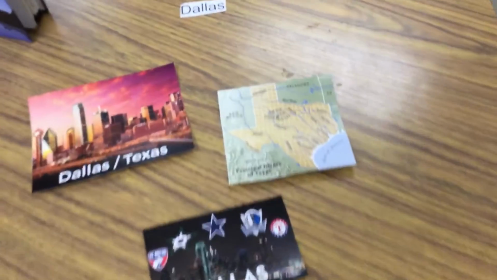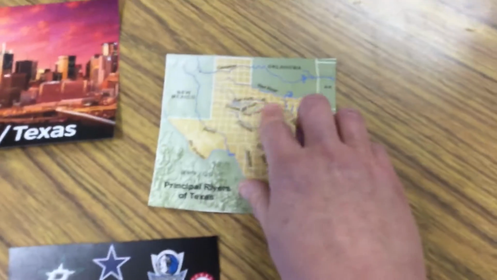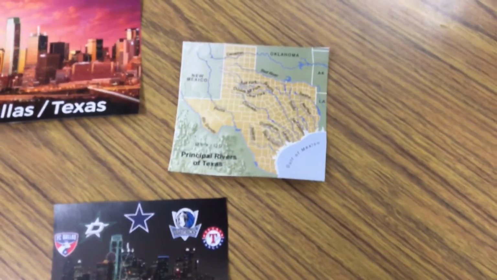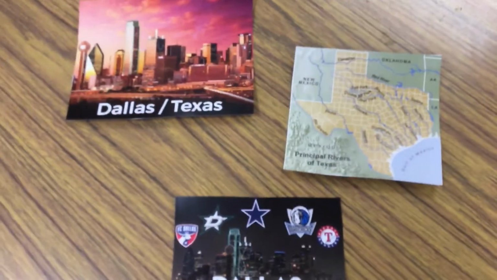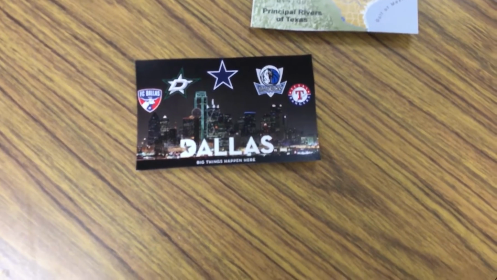And we'll talk about Dallas. And Dallas is actually all the way on top over here. This is where Dallas is located on our map. And Dallas has a lot of football teams and basketball teams.